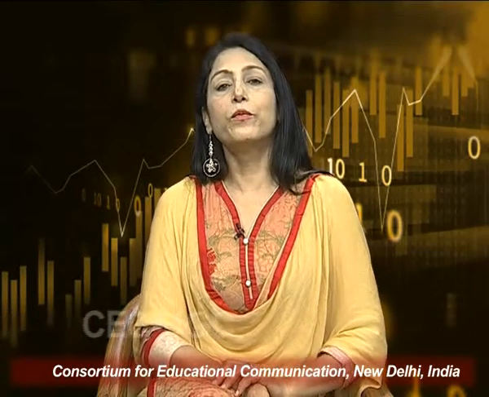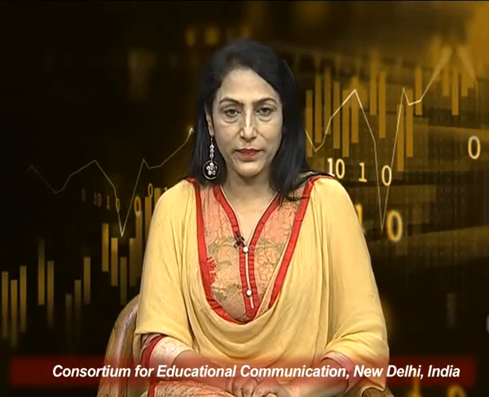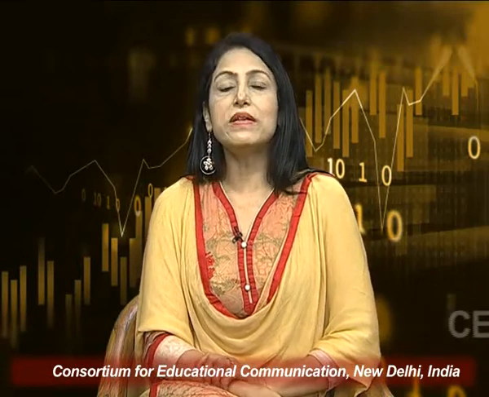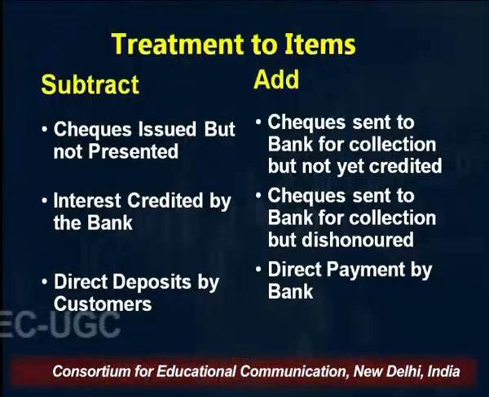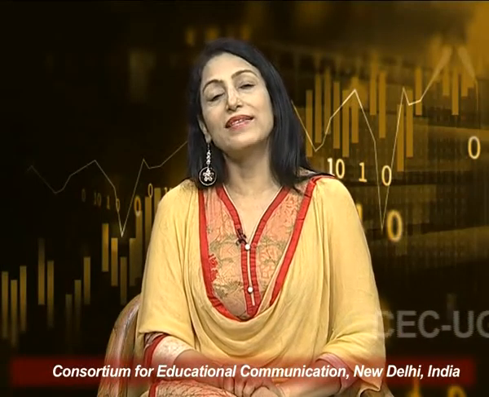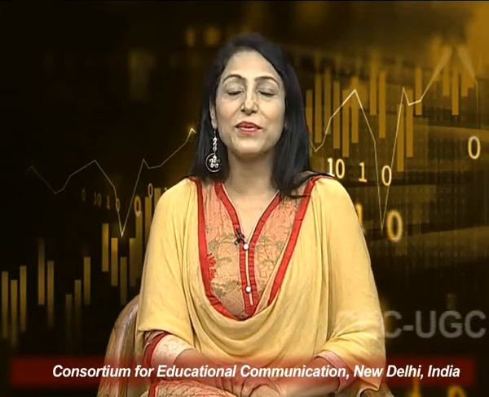So friends, we need to make adjustments to prepare a bank reconciliation statement. The adjustments which we make for the items are either we subtract the item or we add it, right? We will subtract items if a credit balance of the passbook is given. Number 1, the checks issued but not presented. The same item was actually added if the balance as per cash book is given, either debit or credit. Now, this item, checks issued but not presented, is going to be subtracted.